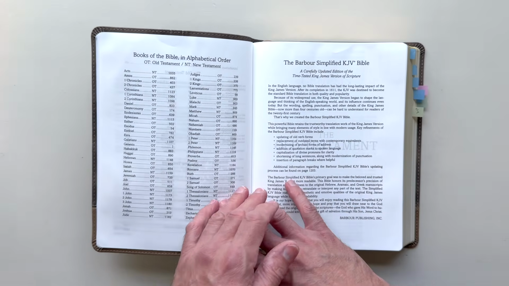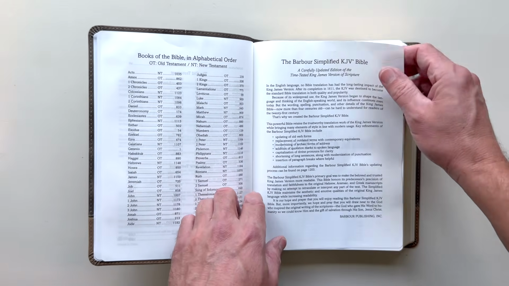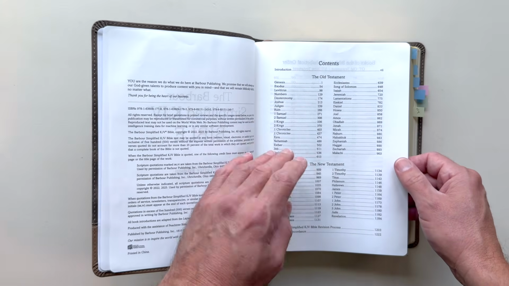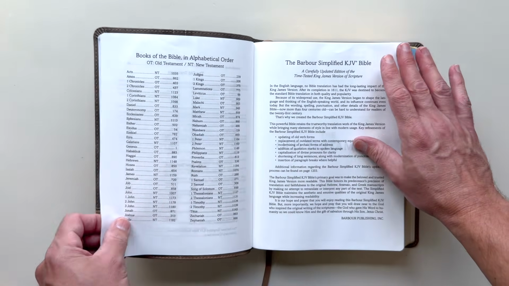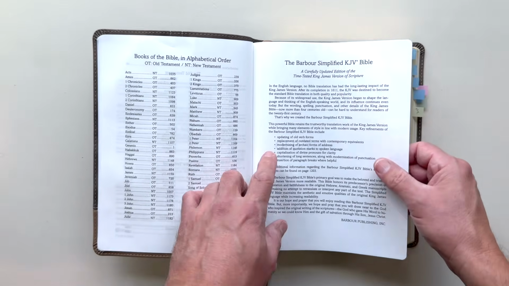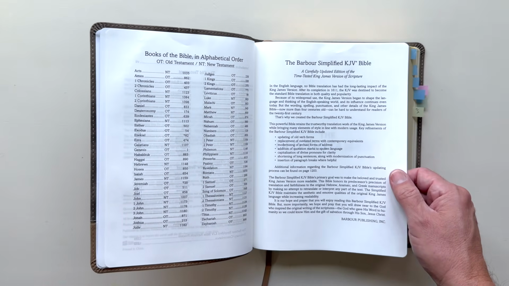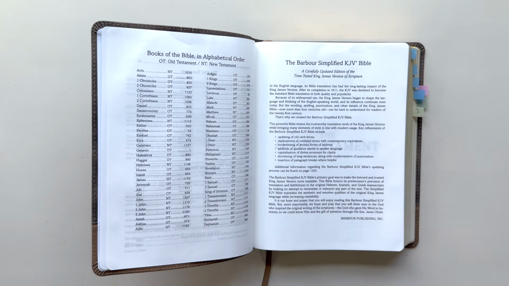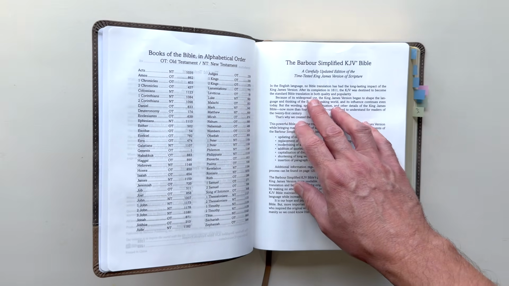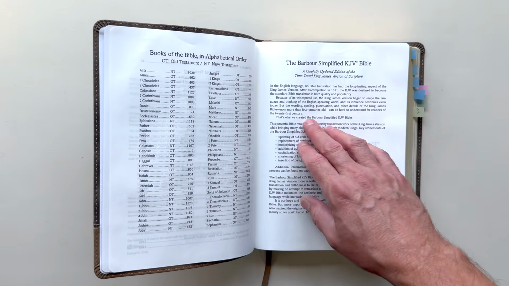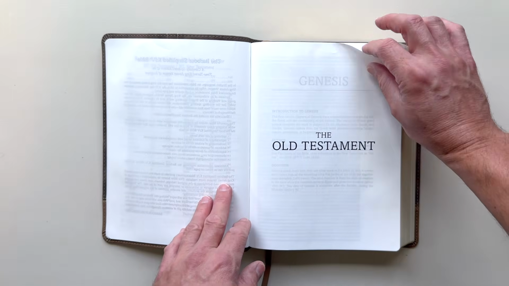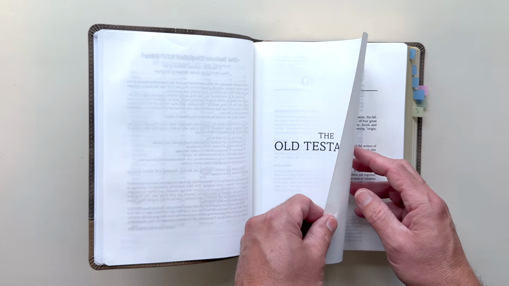Contents, and then alphabetical order. I said contents, but the canonical list, and then alphabetical order. I should have said that. I know it says contents, but it's the canonical list. And then here it tells you about the simplified KJV, a little bit about what they did with it. They talk about the 1611 here and some other things. New Testament, or the Old Testament, the New Testament. Oh my goodness, the Old Testament.